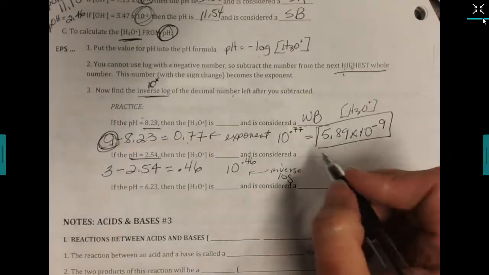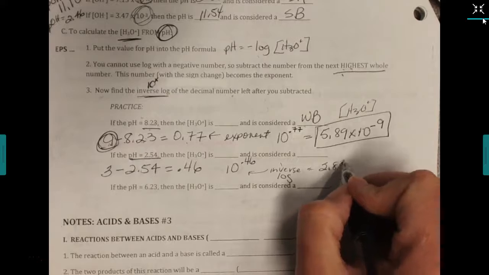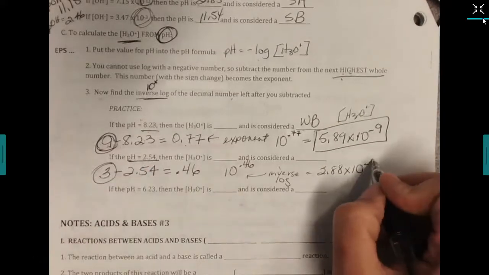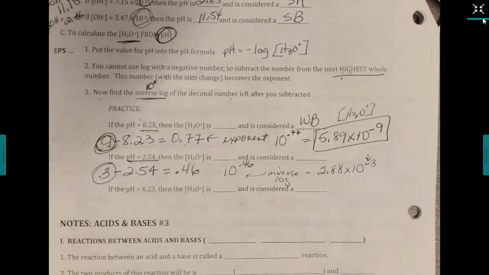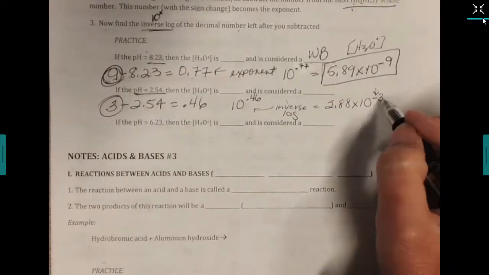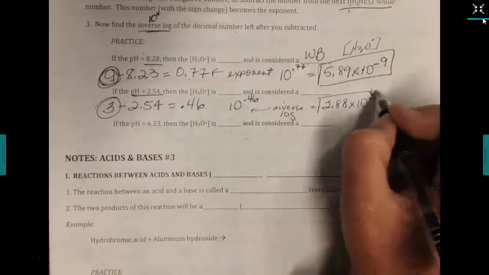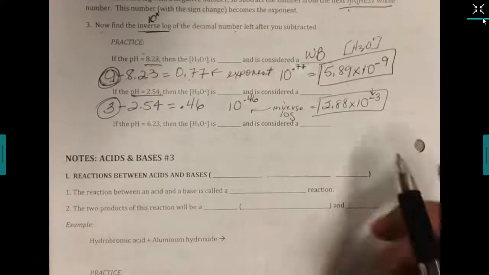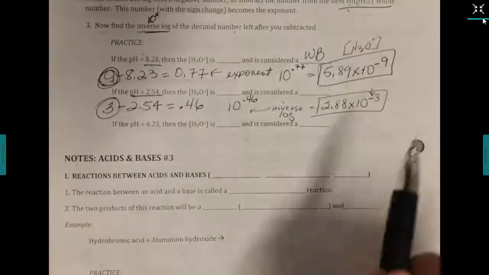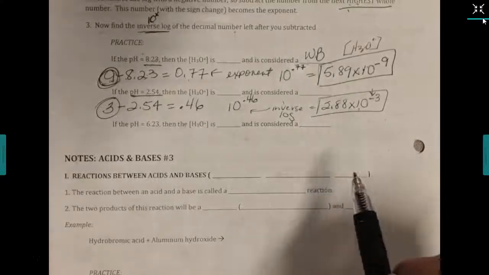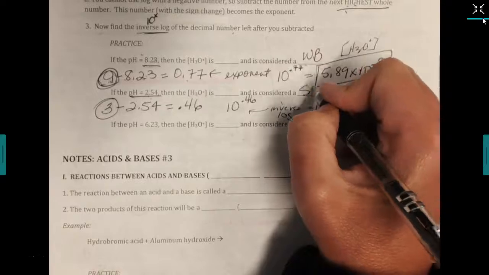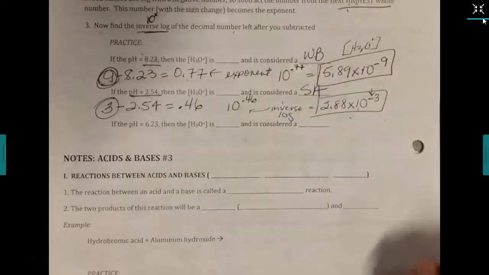And we get 2.88. Then we're going to write times 10 to the negative 3rd. It will always be a negative number, because we're working with decimals. Okay, so this is my hydronium concentration. Again, you can check it. You can do the negative log of it and see if you get this number. So we know that 2.54 is going to be a strong acid.